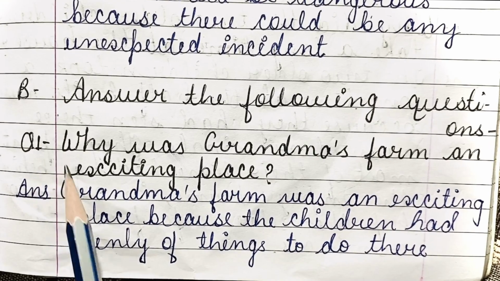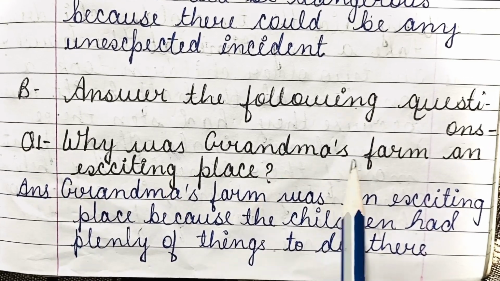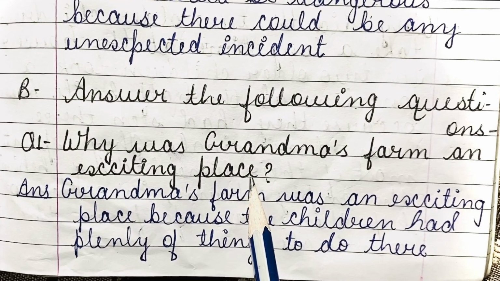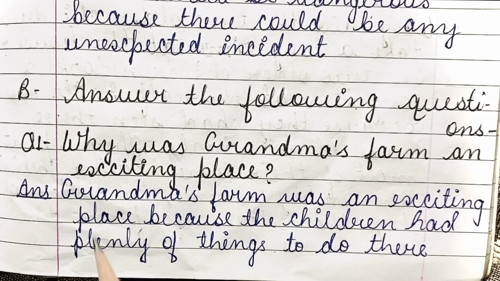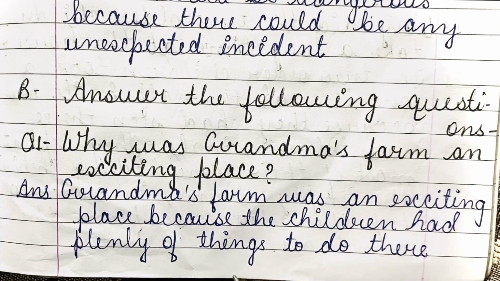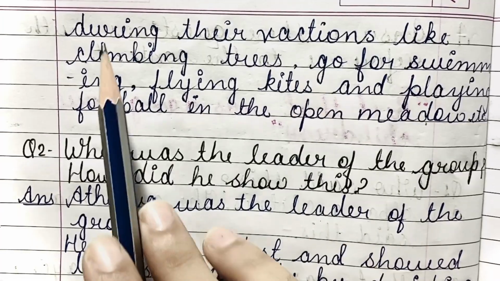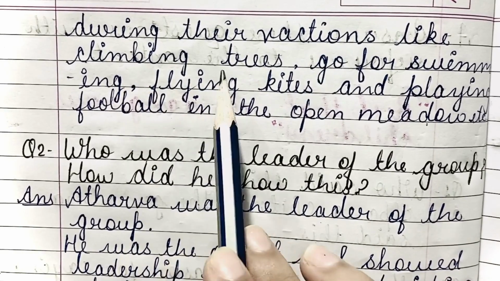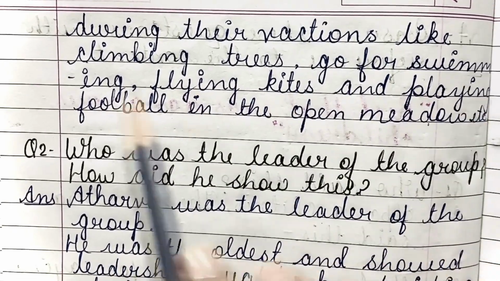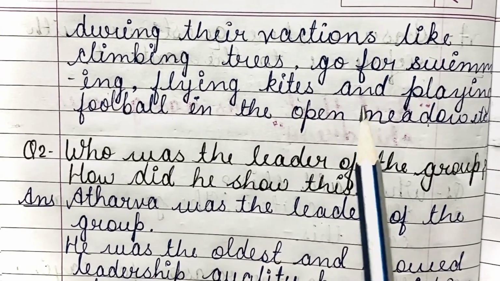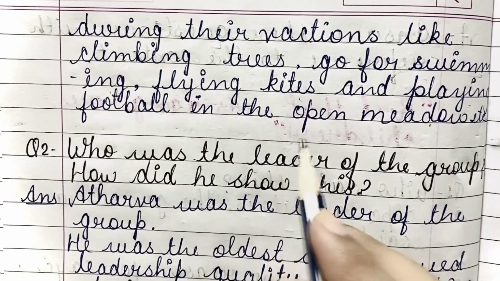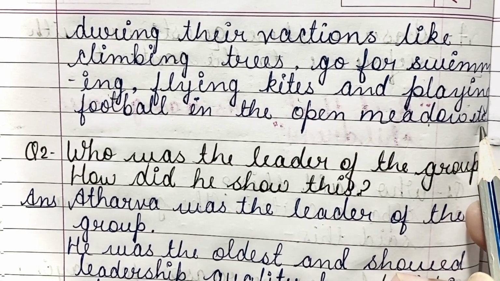So the first question is, why was grandma's farm an exciting place? So the answer is, grandma's farm was an exciting place because the children had plenty of things to do there during their vacations, like climbing trees, going swimming, flying kites and playing football in the open meadow, etc.